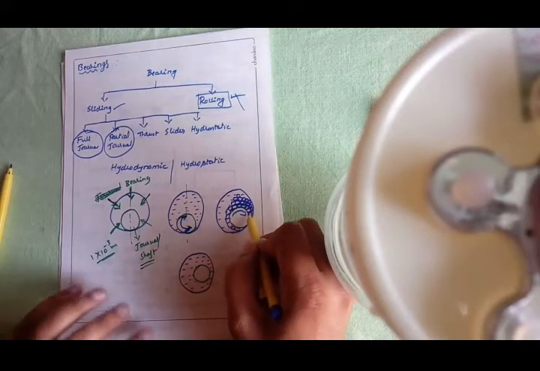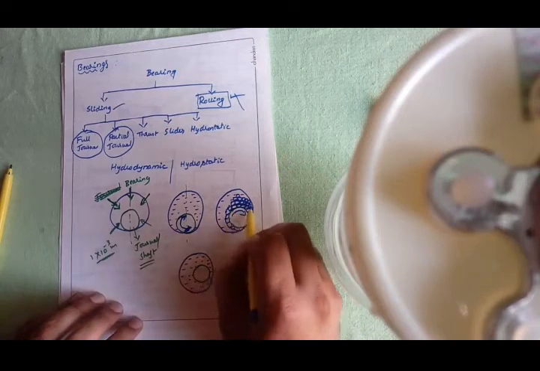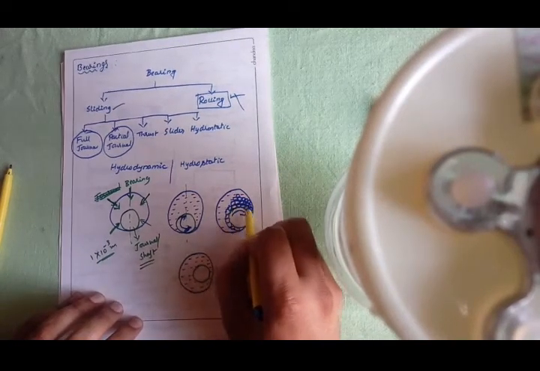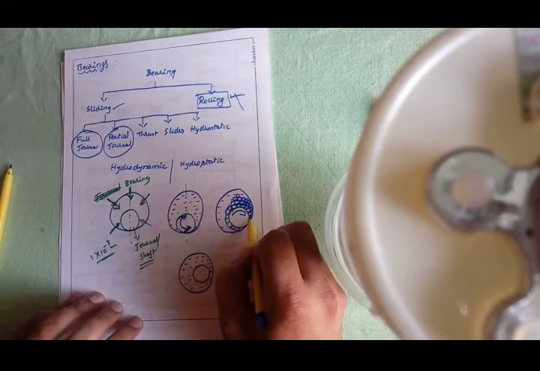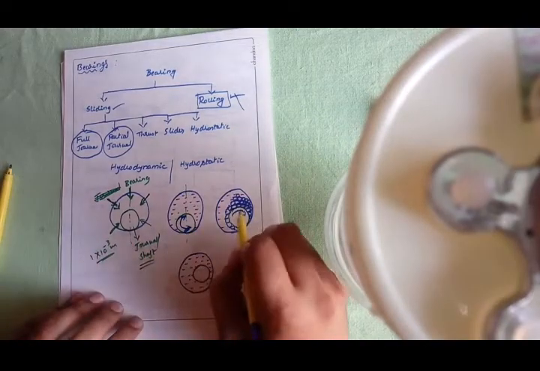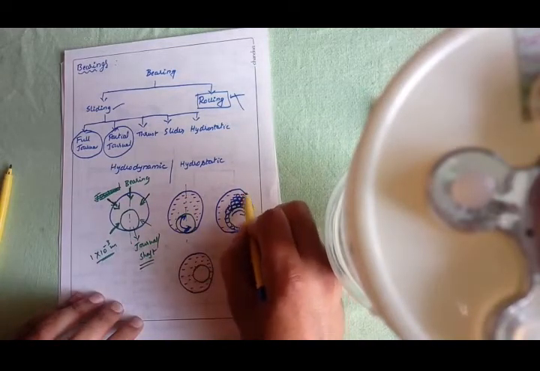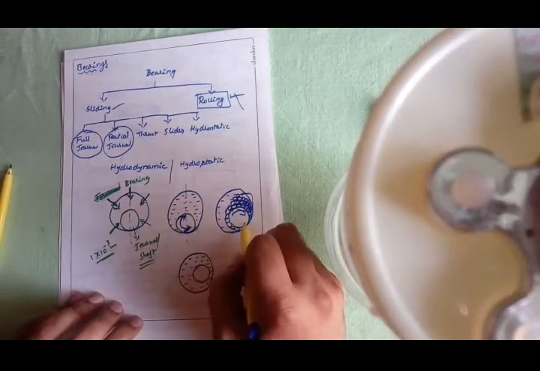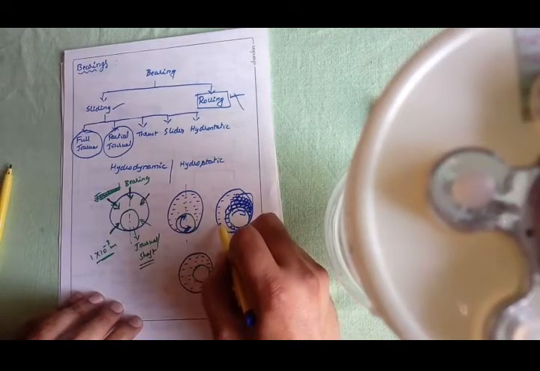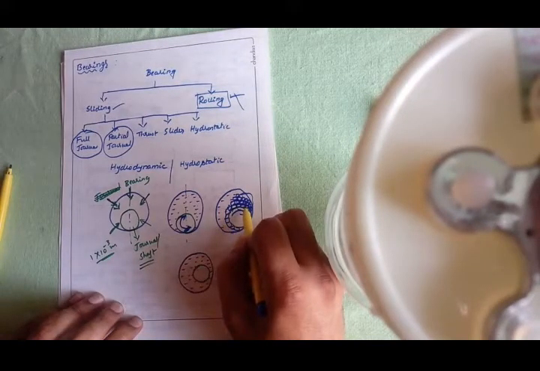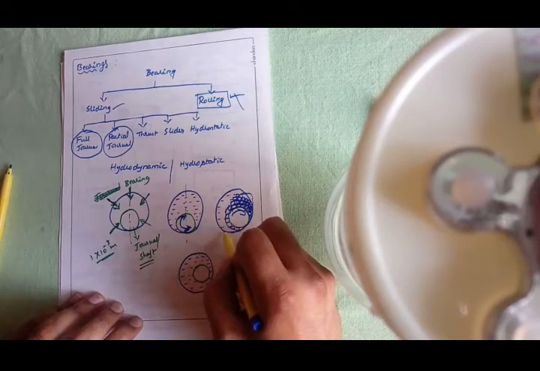Now a pressure will be built at this point, because all the fluid particles have been brought here, and there is no space for the fluid particles to move on to the other side. So the pressure will be built at this region. Here the pressure will be less, because here the high pressure zone has been created, and here the low pressure zone will be created.